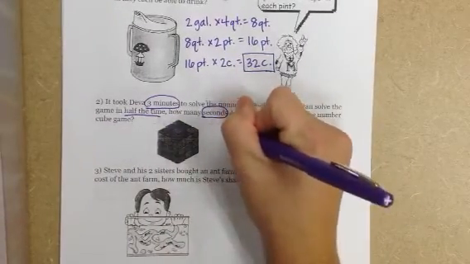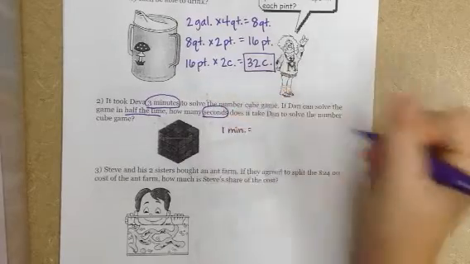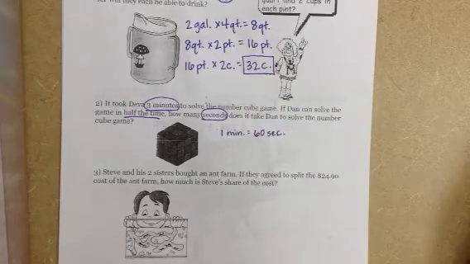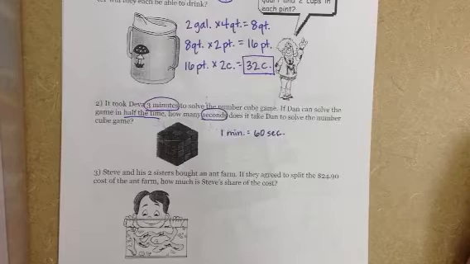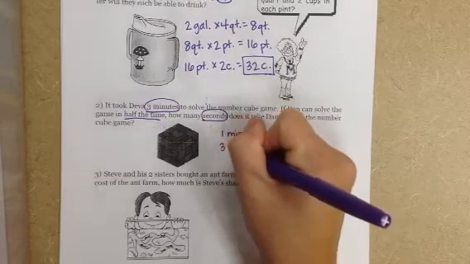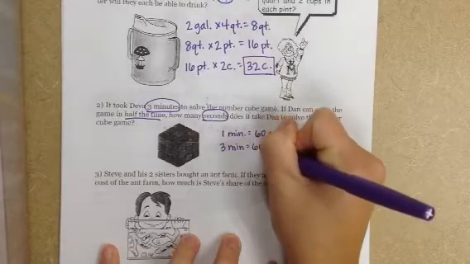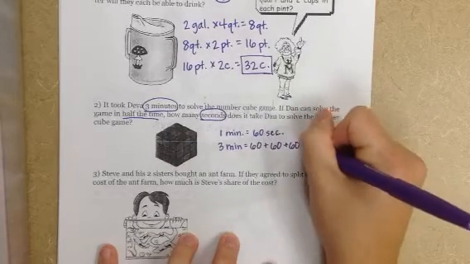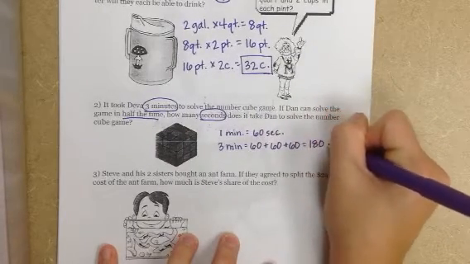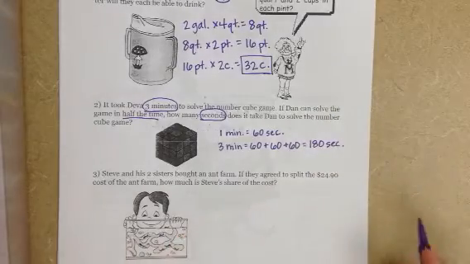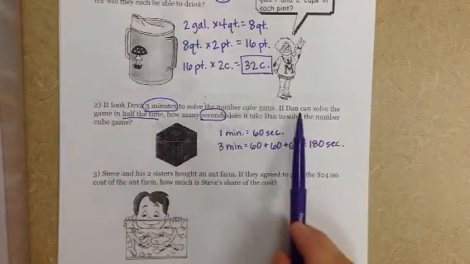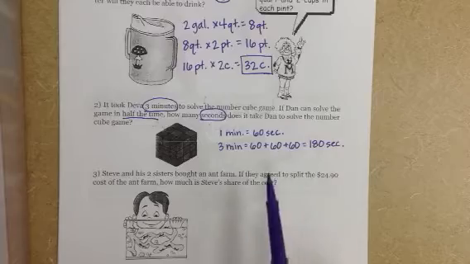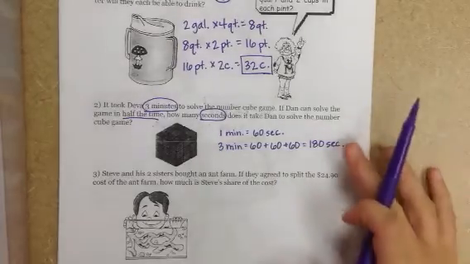I know that 1 minute equals 60 seconds. Okay, now if I have 3 minutes, that would be 60 plus 60 plus 60. So that's a total of 180 seconds. Now Dan solves the game in half the amount of time as Diva. So what would half of 180 be? Let's look at number 3.